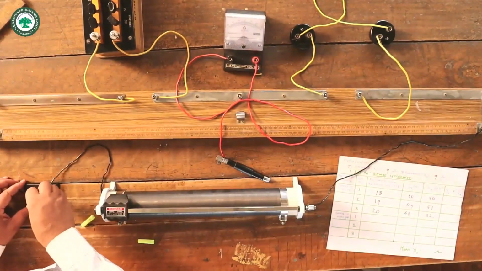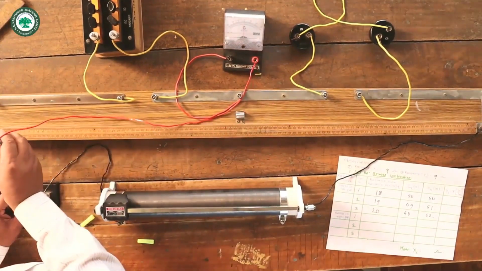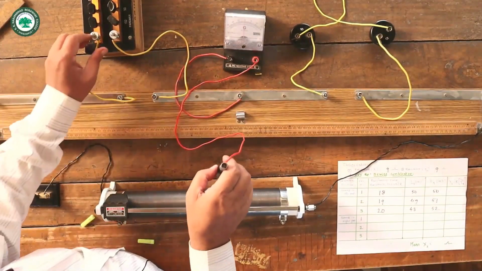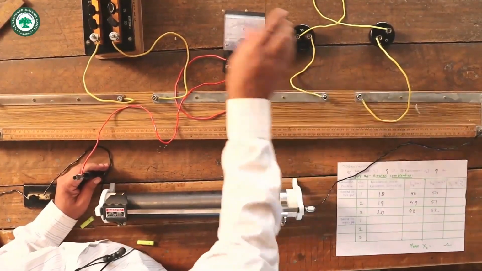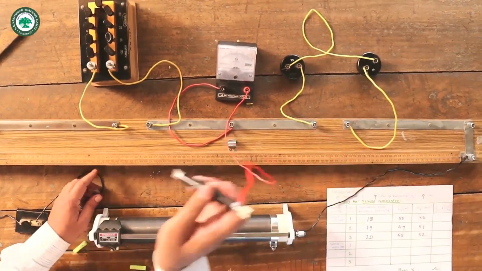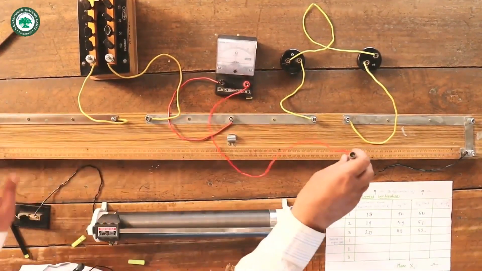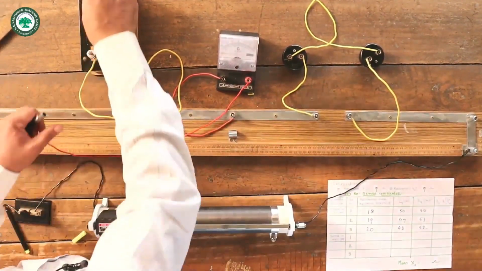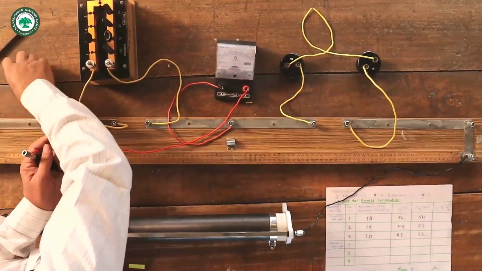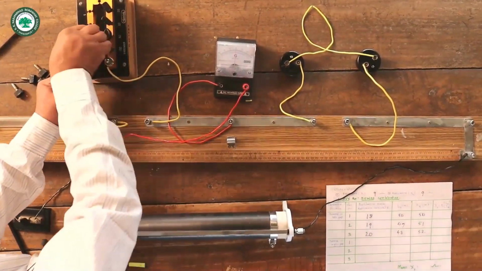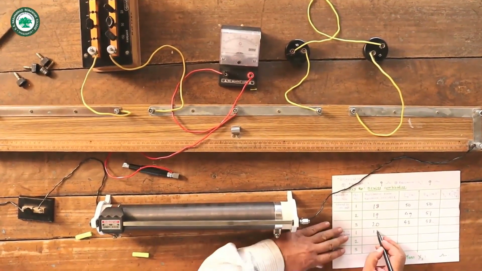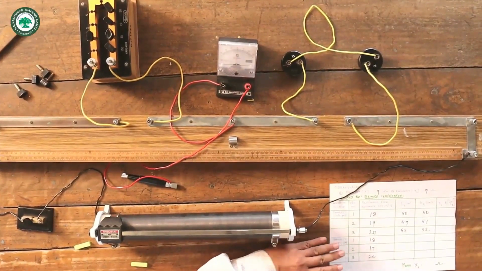Now make the circuit on. See the deflection on both sides. Okay, it shows the deflection on both sides. Now take 10, 5 and then 18 for this position. Here is the same resistance, 18, 19 and 20.